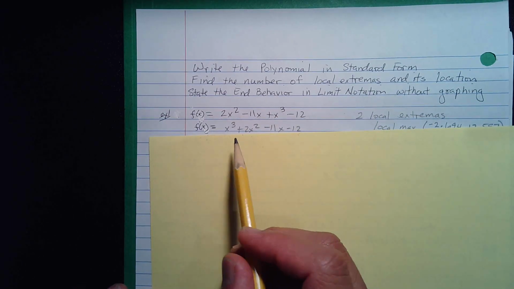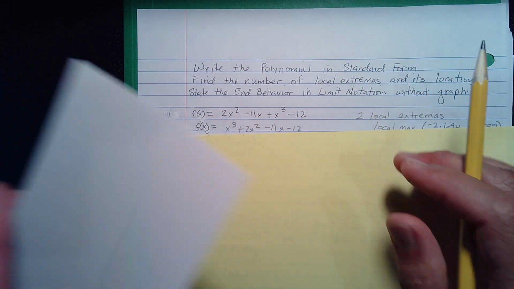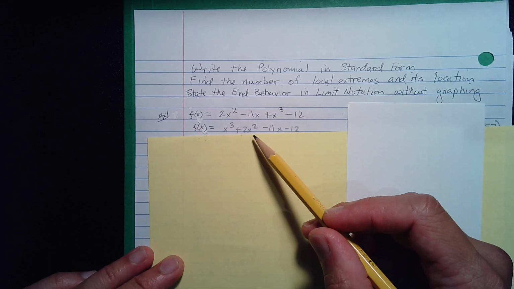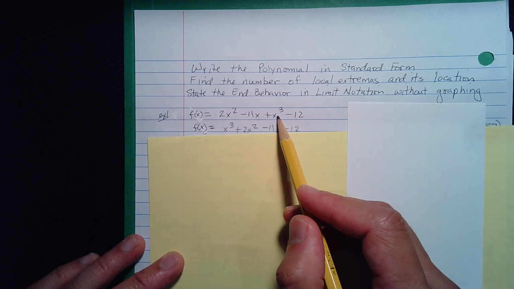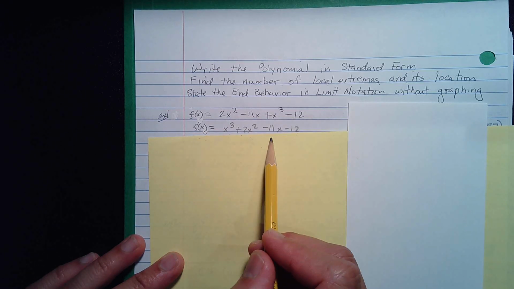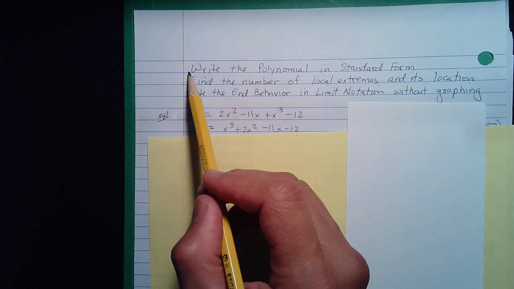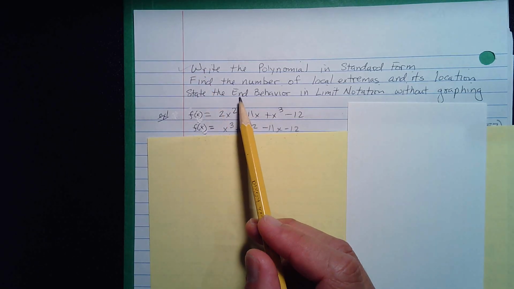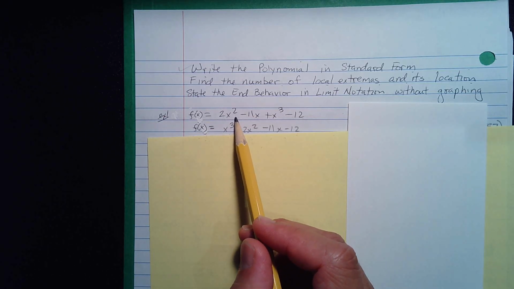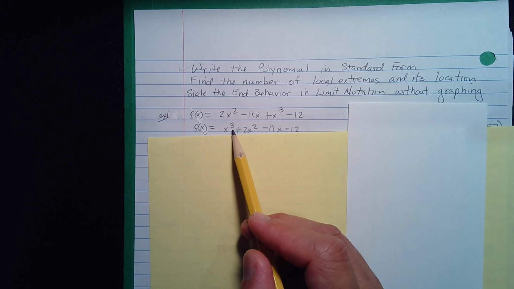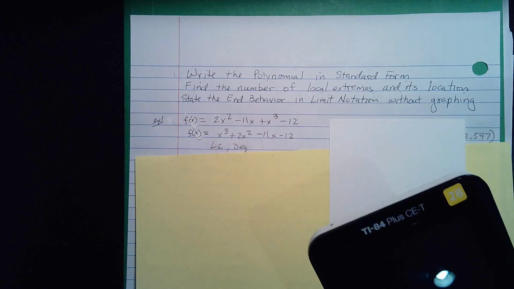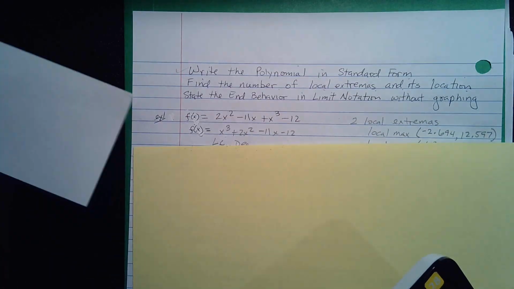This says f of x equals 2x squared minus 11x plus x cubed minus 12. We need to put this in standard form. Standard form means highest degree to lowest degree. That's why I rewrote it as x cubed plus 2x squared minus 11x minus 12. This is now in standard form, so we're done with standard form. Next, find the number of local extremas. If the highest degree is 3, that means there are only going to be 2 local extremas. So we have 2 local extremas.